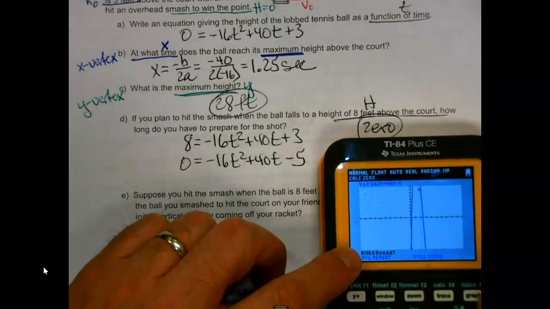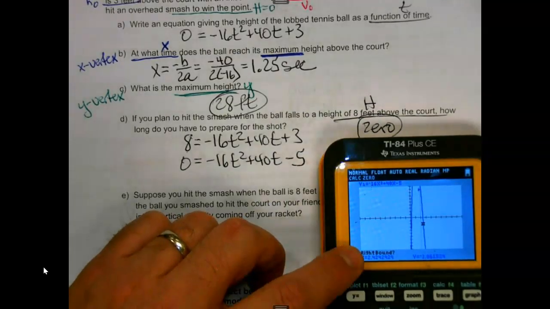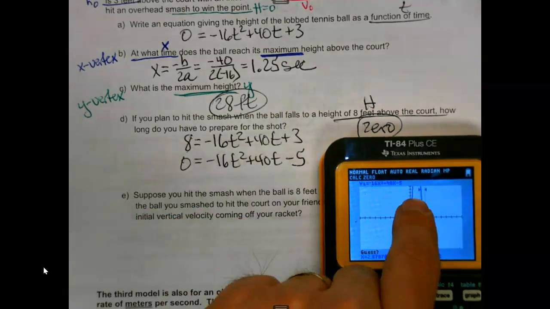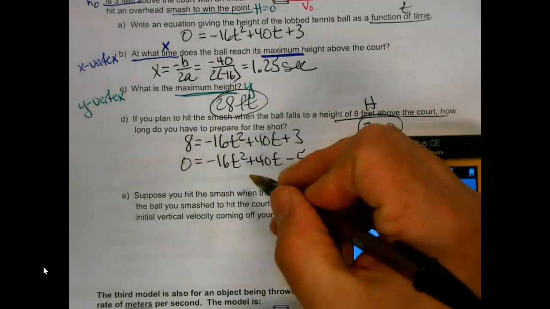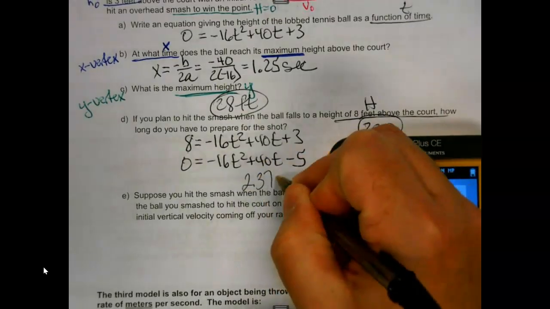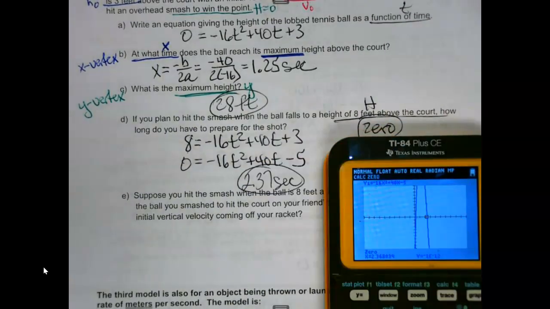Enter. Back where I started. 1, 2, 3. And to the right. 1, 2, 3. Boundary is set. Bam. 2.37 seconds. Makes sense.